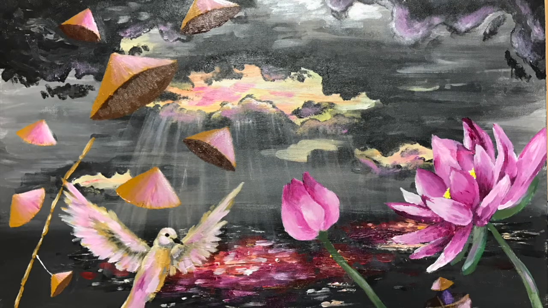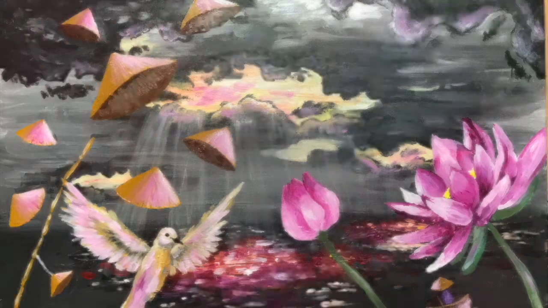I really enjoyed creating the painting, and it was the first time I tried to paint with acrylic on canvas. And I look forward to continuing to create future paintings like this.